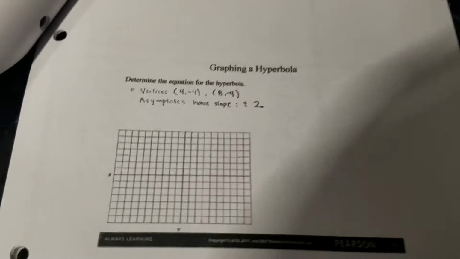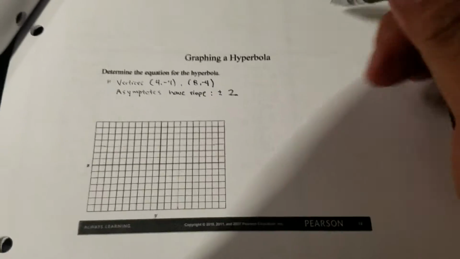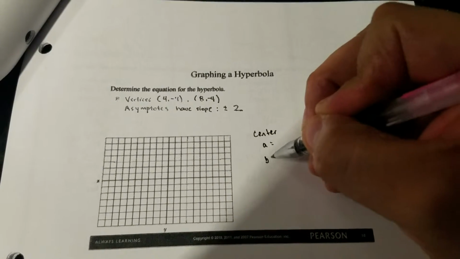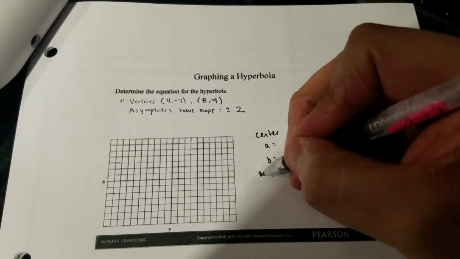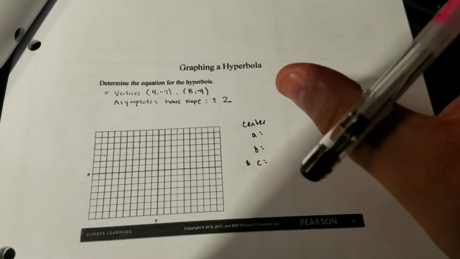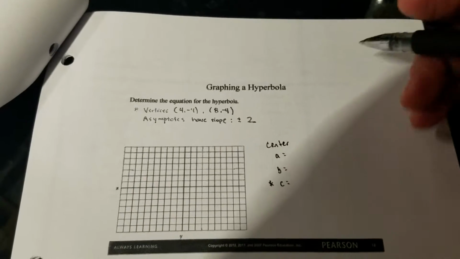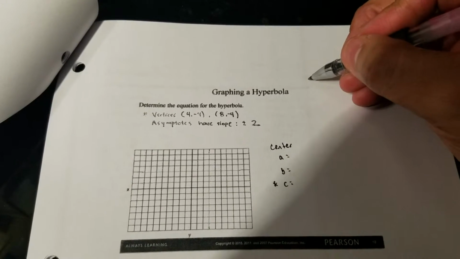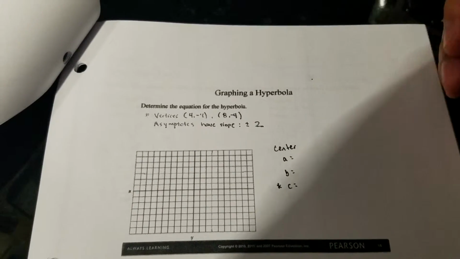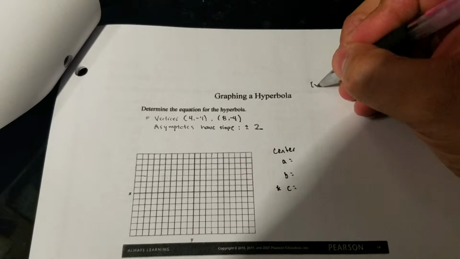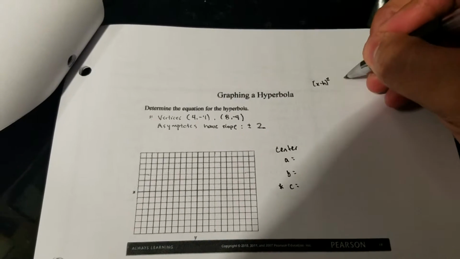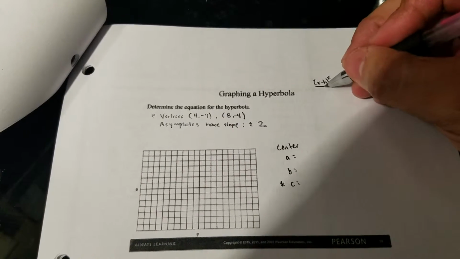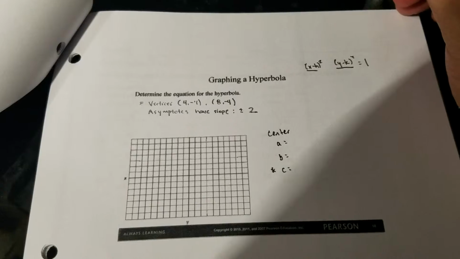Okay, so the information I get here is a little bit different. Again, I still need these values, the center, the A, the B, the C, and again, the C I only need if I am given that information, or if I'm looking for something else. So what I want you to see here is, first, let's start to make the equation. What I don't know is which one's the negative, or which one's the A and the B. Okay, so which one's the major and the minor.